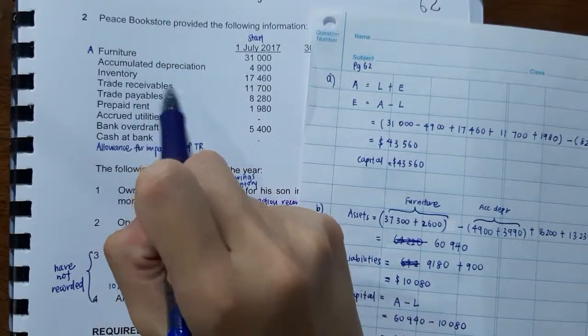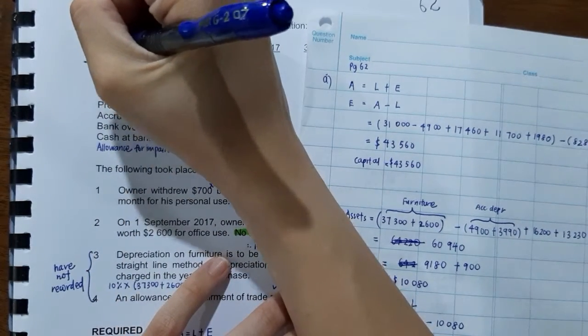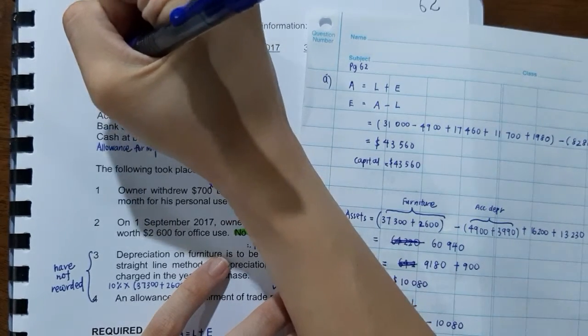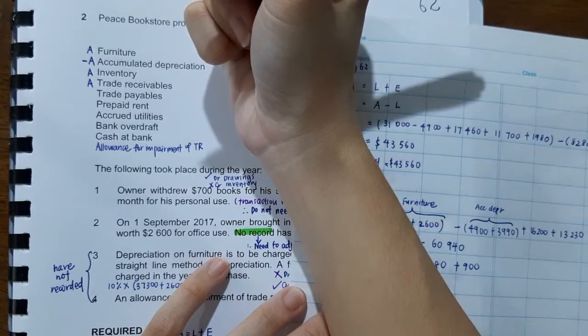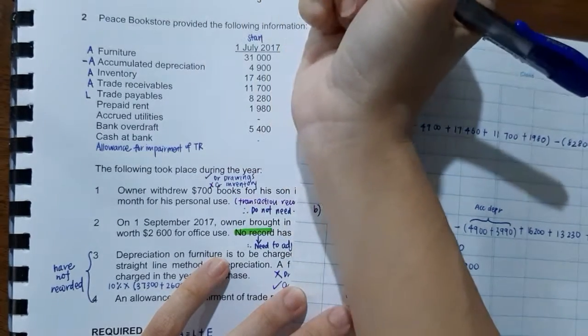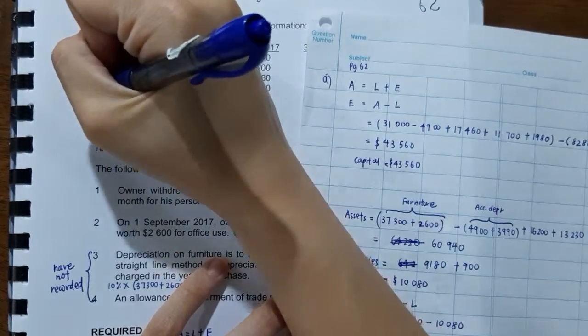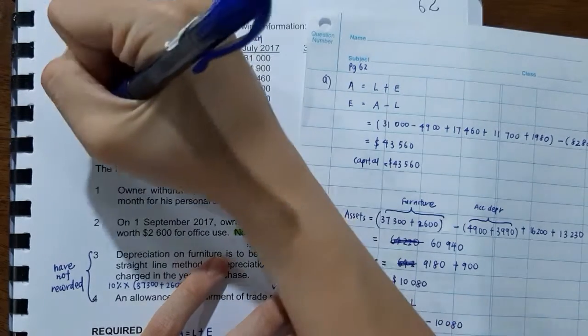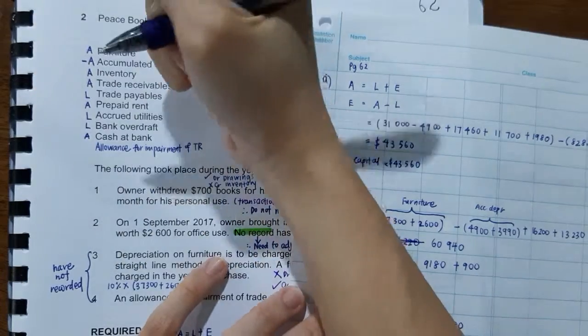Okay, accumulated depreciation is a contra asset. So I'll write down minus A. Inventory, asset, TR asset, liabilities, trade payables, prepaid rent asset, accrued utilities liabilities, bank overdraft liability, cash at bank asset.